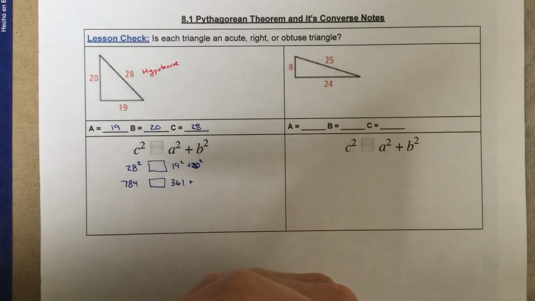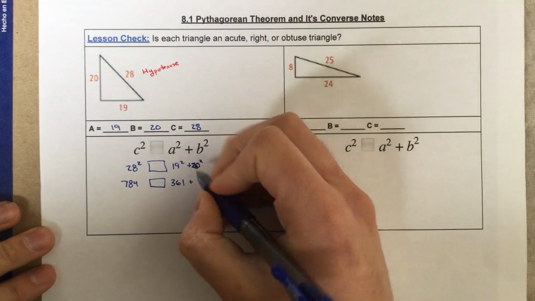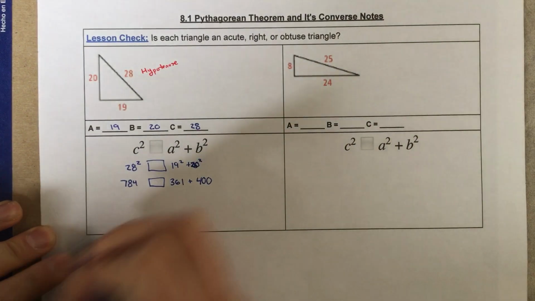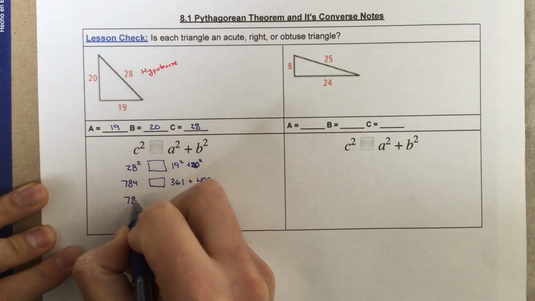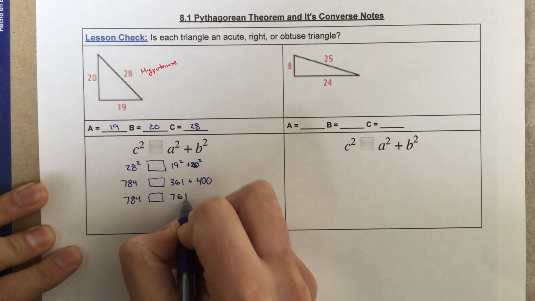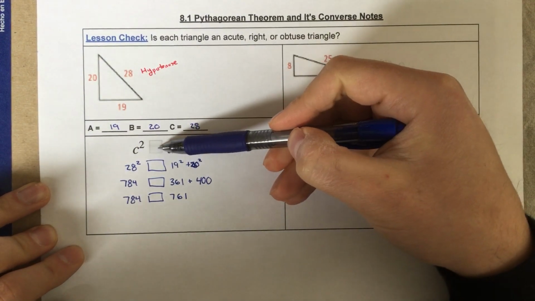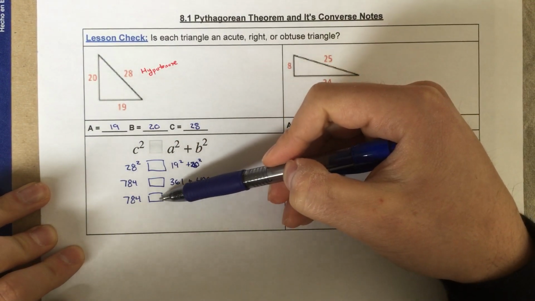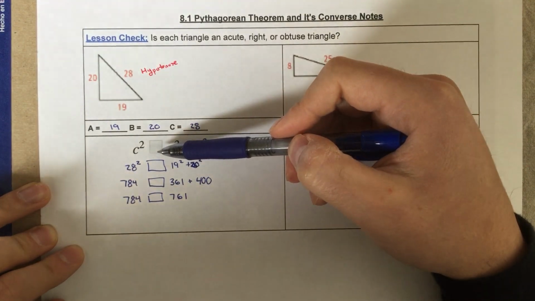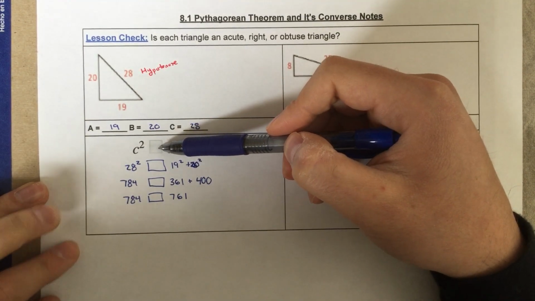And 20 squared is 400. Now if I add those together, you should get 761. Now you may have noticed that I put a box here and I've just been drawing these boxes here. That is because I don't know whether it's acute, right or obtuse, and I don't know whether it's less than, equal to, or greater than.